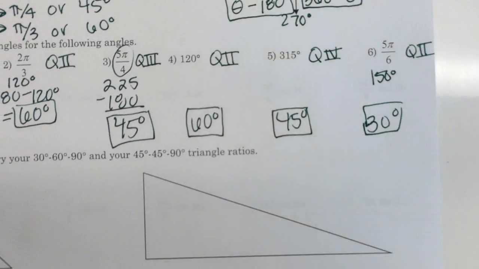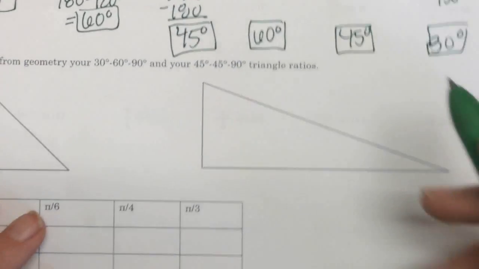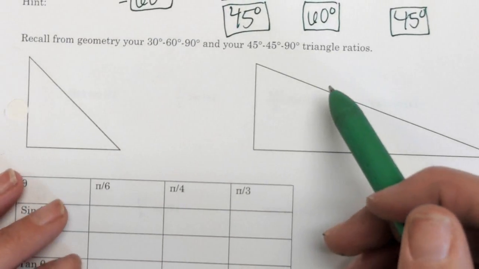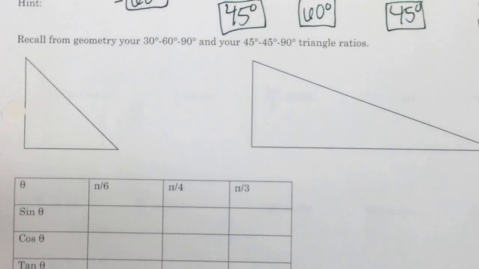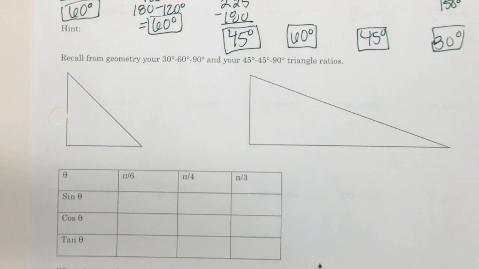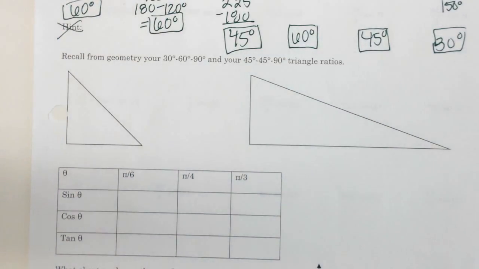Everybody's good. Alright, next thing we're going to talk about is the common triangles, which are 30, 60, 90 and 45, 45, 90, which hopefully y'all remember from geometry, but if not, that's why we're reviewing it. You can mark that out. For which one is your 30, 60, 90? Which one's your 45, 45, 90?